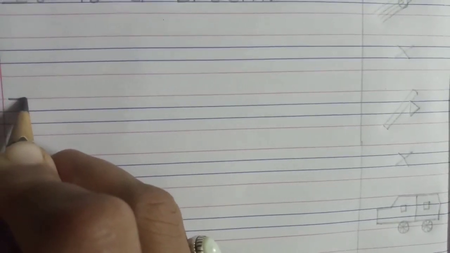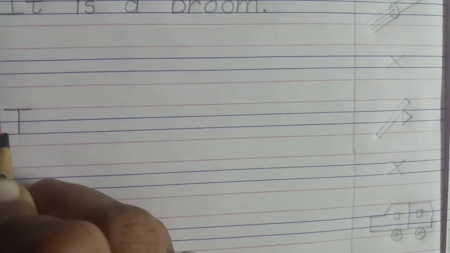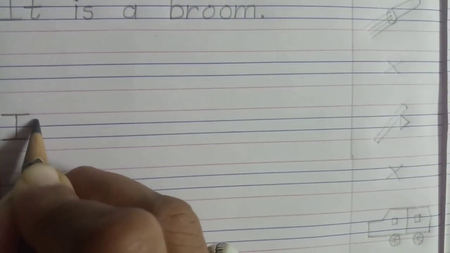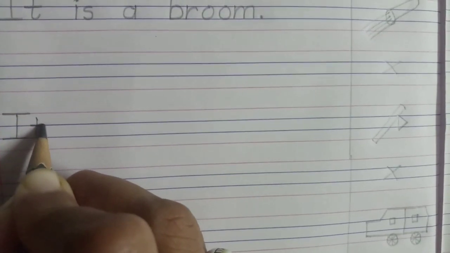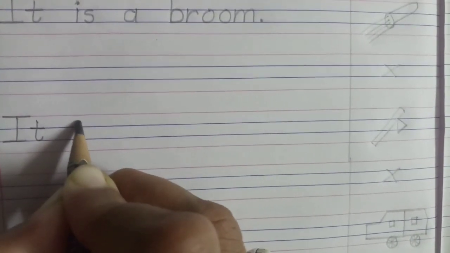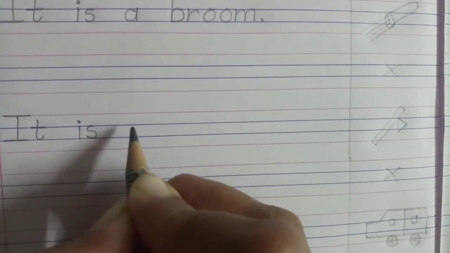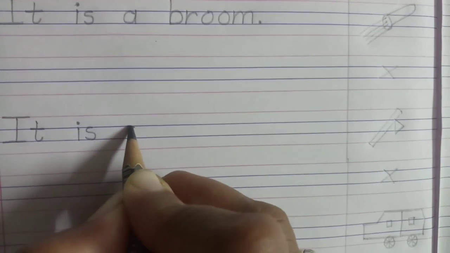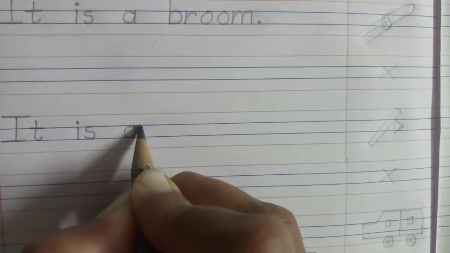Next image is of an axe. I capital, small t, one finger space, I-S, is. Now axe starts with alphabet A, so we will write A-N, an.